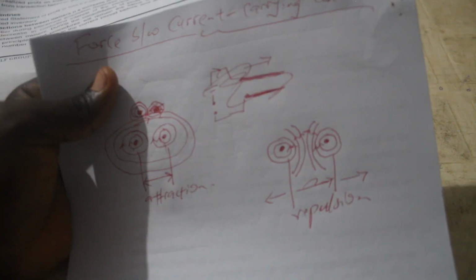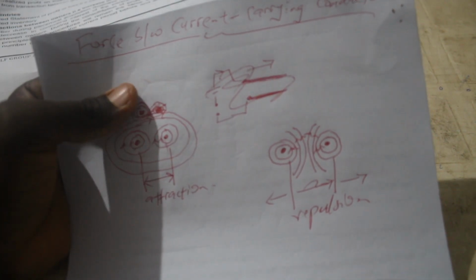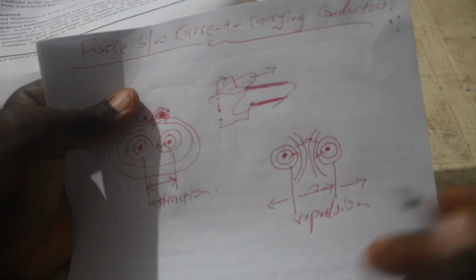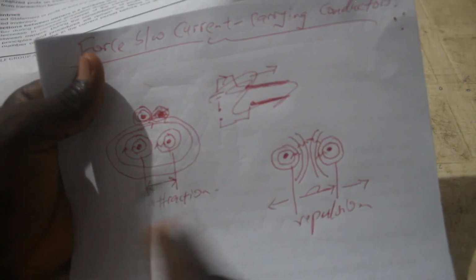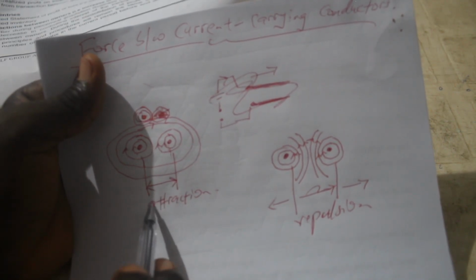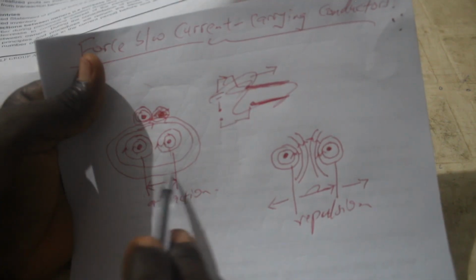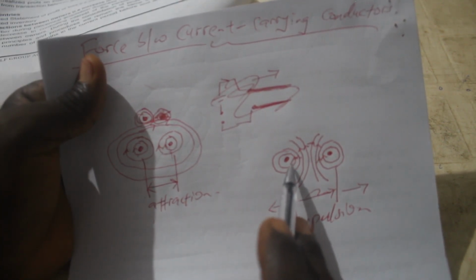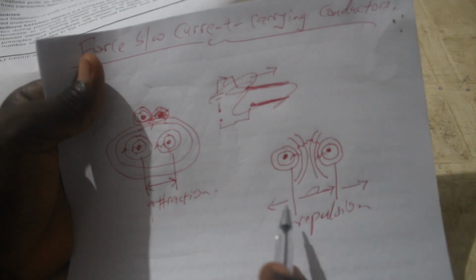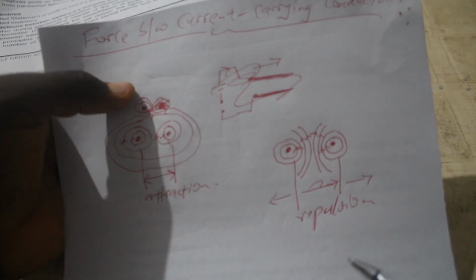So this is what happens when you place current carrying conductors side by side with each other. You see, when you do that and you pass the current in the same direction, you end up having the magnetic force between them that of attraction, while when you pass the current in opposite directions, you get a repulsion. You see.